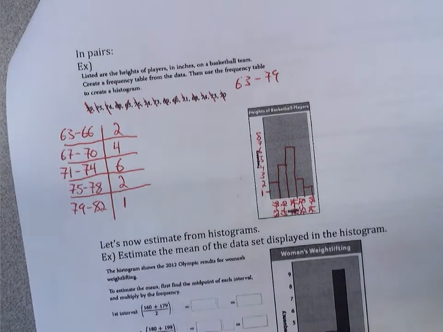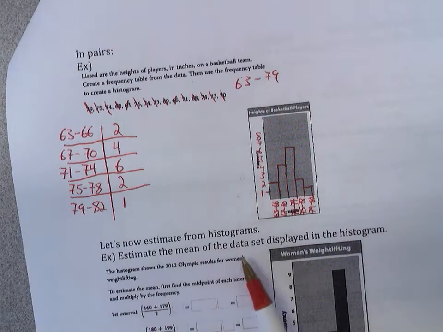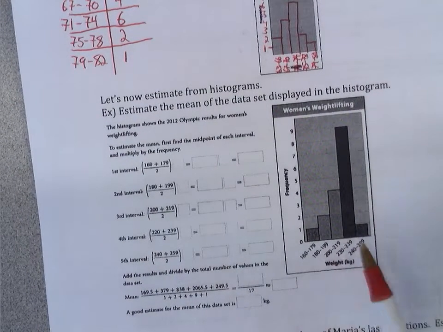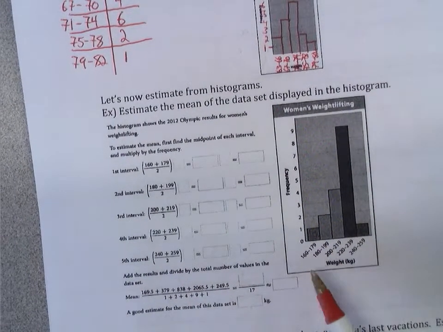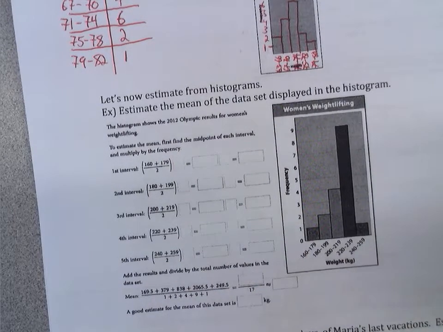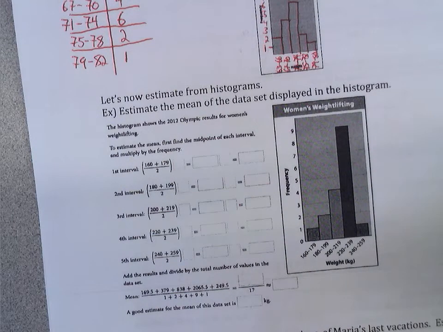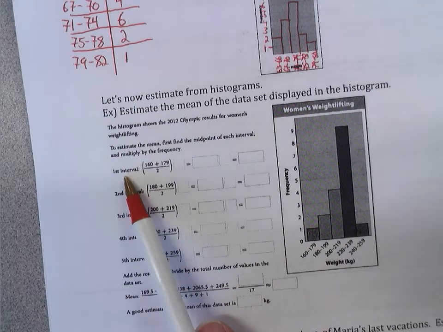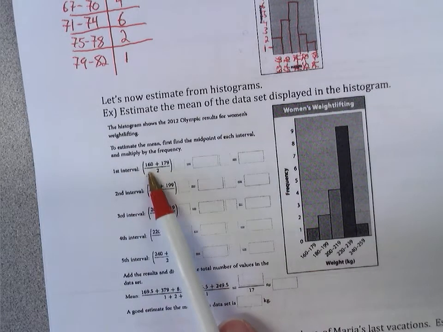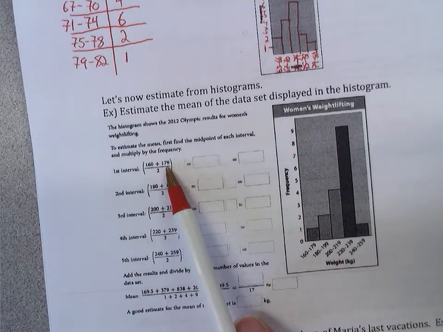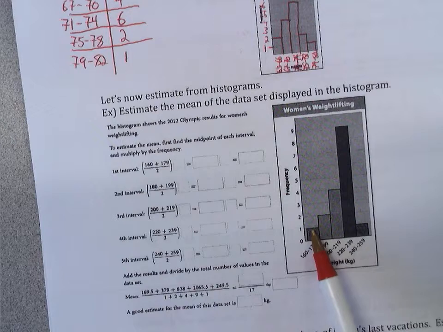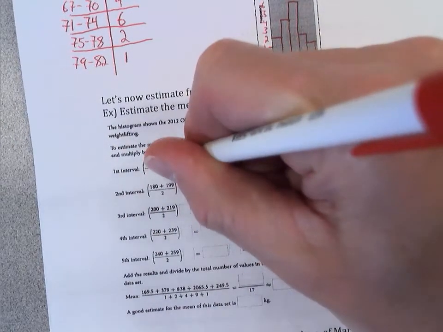All right, next. Let's now estimate from histograms. We want to estimate the mean of the data set displayed in a histogram. So here's our histogram. So it shows us a bunch of data in these different categories. And so if we look here, the first interval is between 160 to 179. How many are there in that category? Well, there's only 1. So I'm going to put 1 in there, okay?